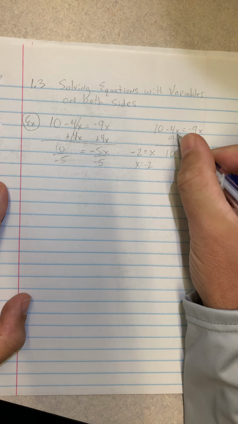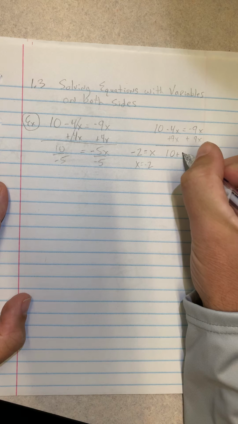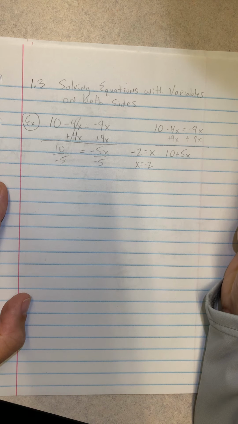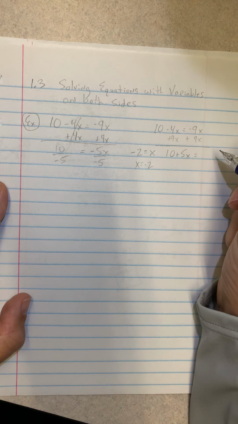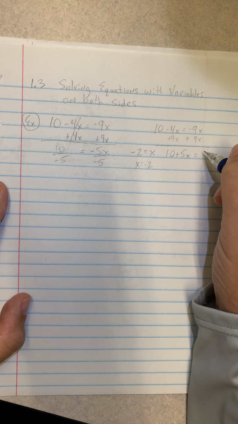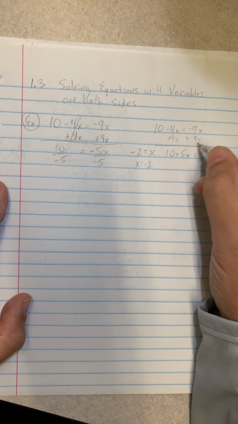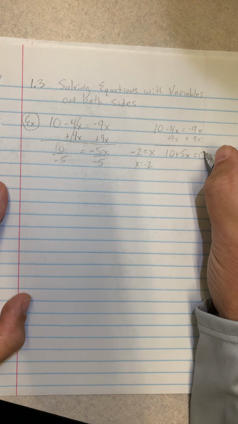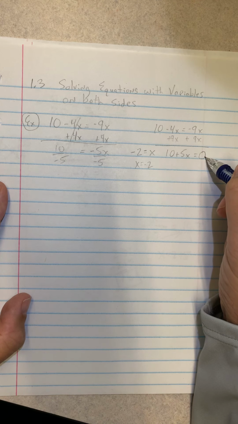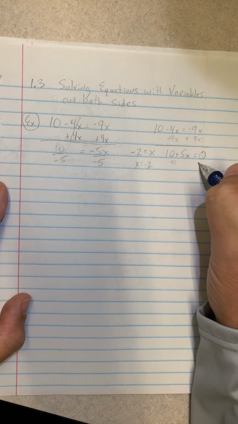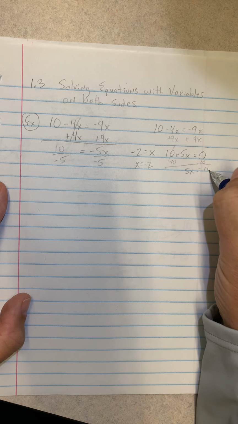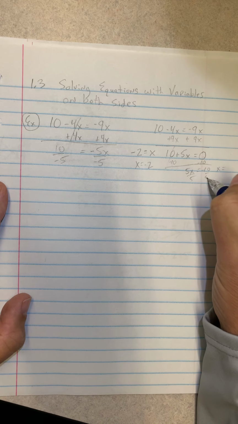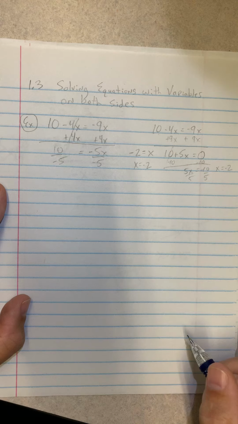10, negative 4 plus 9 is 5, and I've got my x there. Negative 9x plus 9x, and this for some reason creates some issues sometimes. Anything subtract itself, these are inverse operations. If I have the same thing and I add it and subtract it, my result is always going to be 0. I will see it left blank, but this is 0. And now I need to subtract 10, and I get 5x is equal to negative 10. X then would equal, if I divide by 5, negative 2.